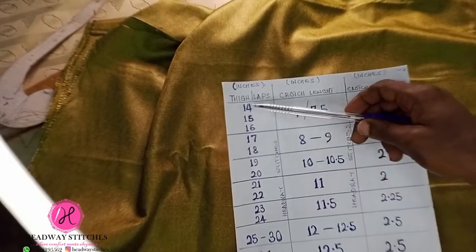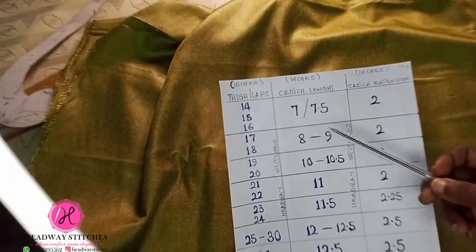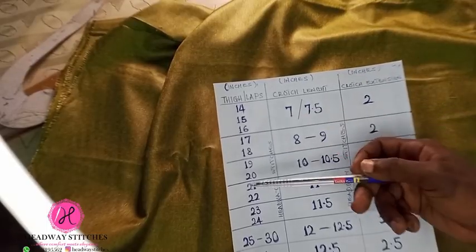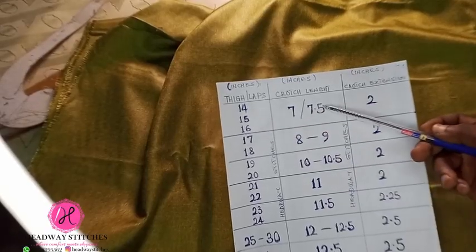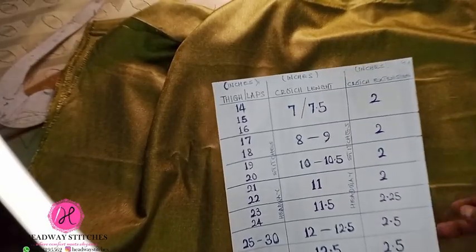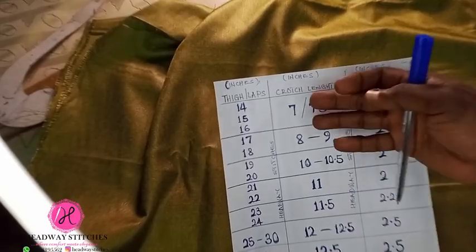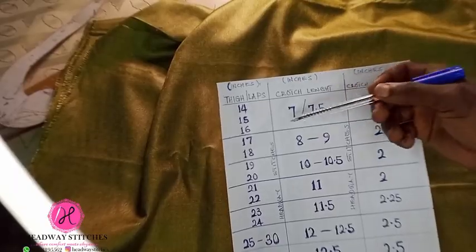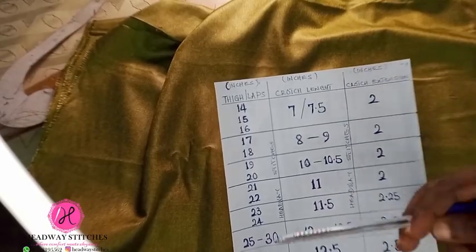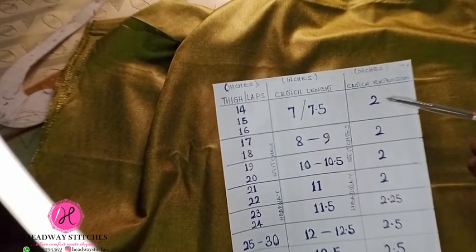So if your laps is 14 to 16, this will work perfectly well. Either you use 7 or 7.5. Probably between 15 to 16 you can use 7.5, and for 14 you can use 7. Even if you have a newborn baby, 7 will still work, because that kind of baby is going to use pampers. So for enough allowance, for enough space so that the pampers will be accommodated, you have to use 7. That's the least you can have. And the extension is going to be 2.